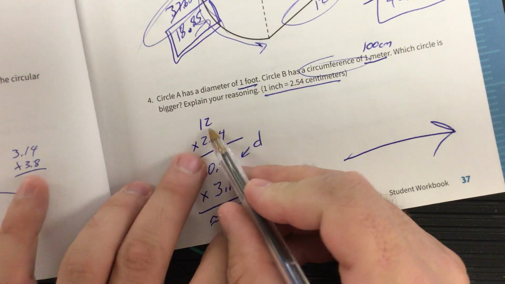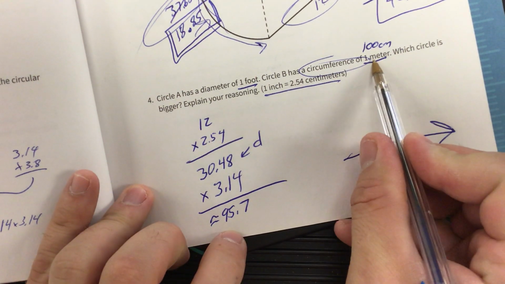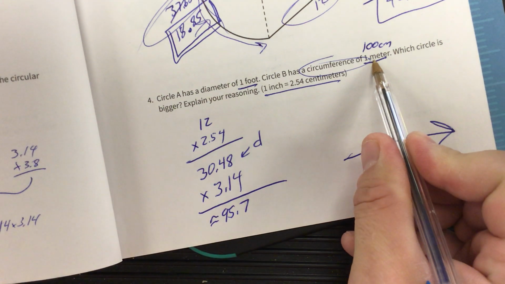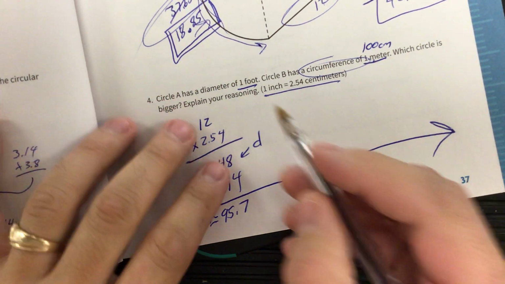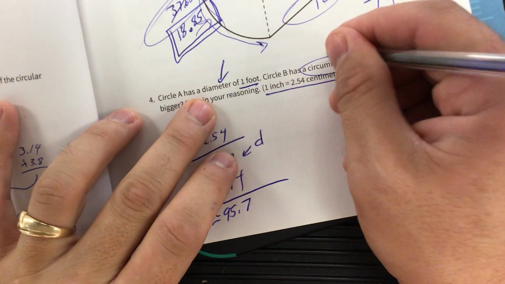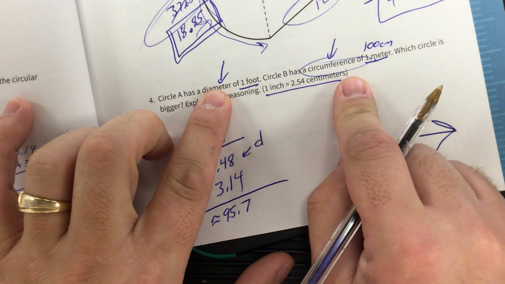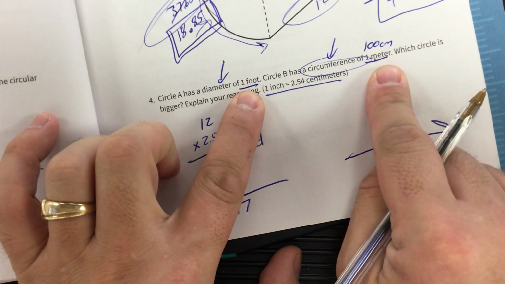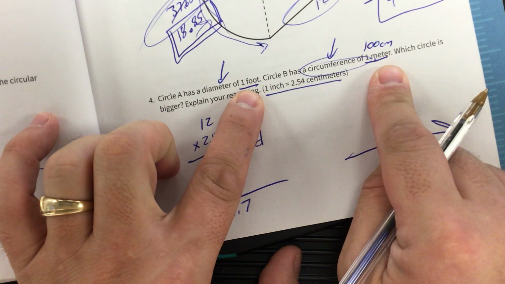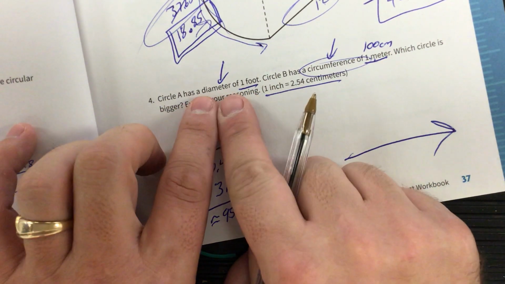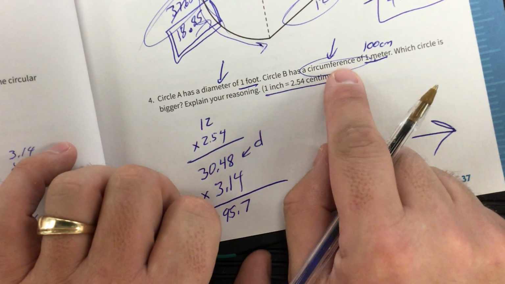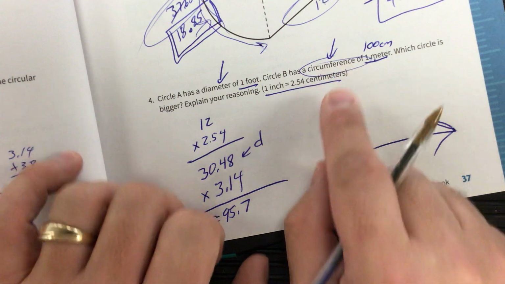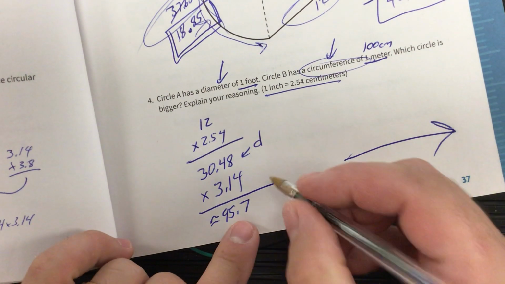Yep. Which is what we did. Oh, you made that into inches? Yeah. Oh, that would be fine too. You just would have to divide then. So here's the trick. You can't compare diameter and circumference. And you can't compare feet and meters. So I made them both into circumference. You could have made this one into diameter. You had to divide them. And then I made them both into centimeters.